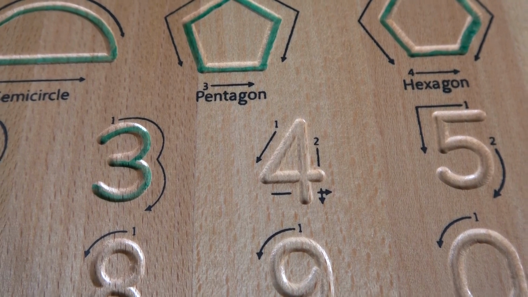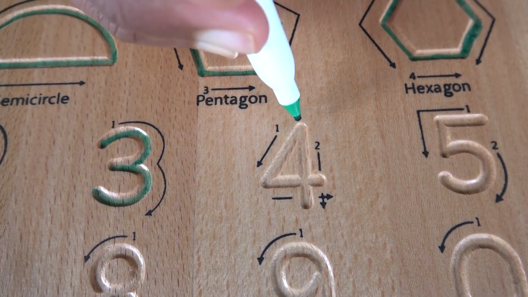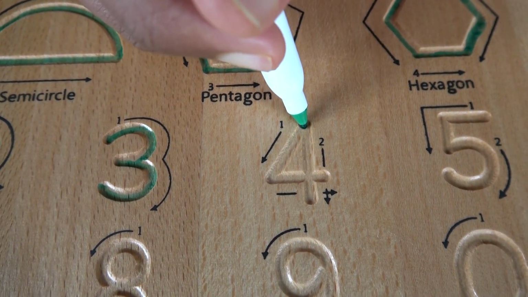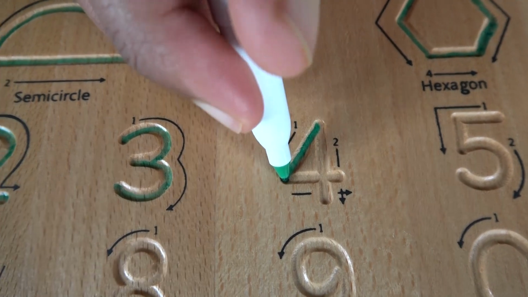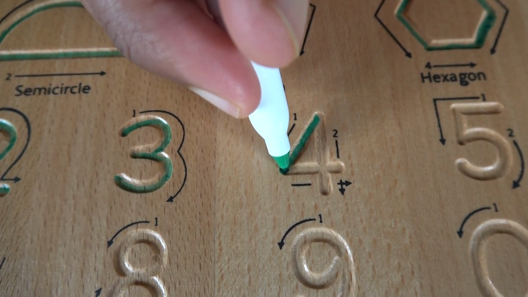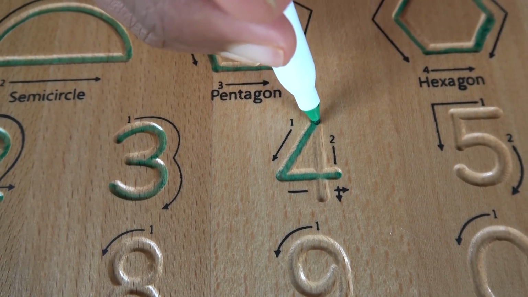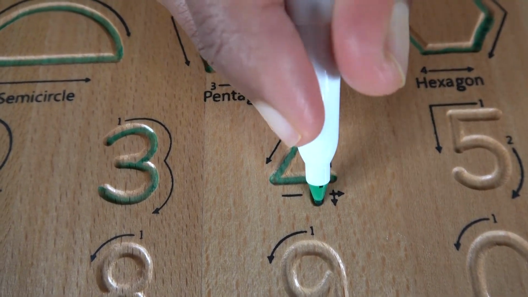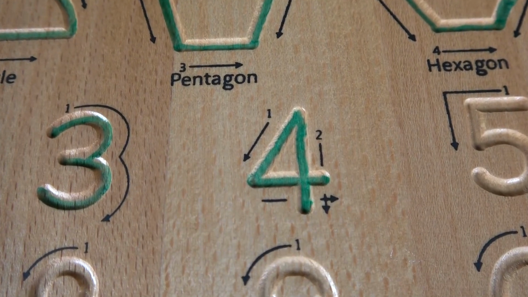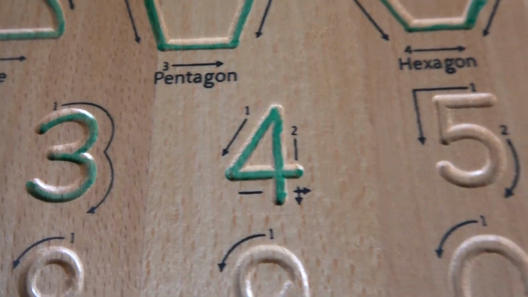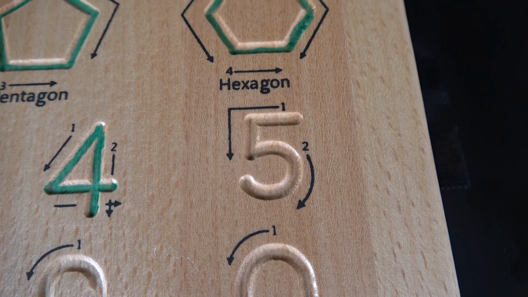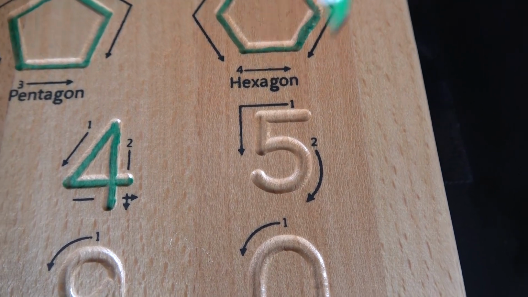Now we'll write number 4. We'll start from the top and then go to the bottom right here, and then make this straight line. Once we make that top and go all the way to the bottom, that is the number 4. This is the number 5. Let's write it.